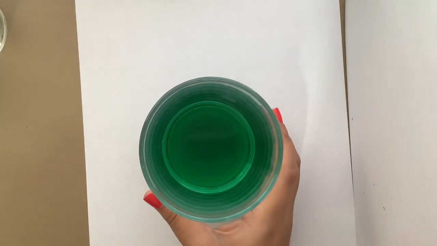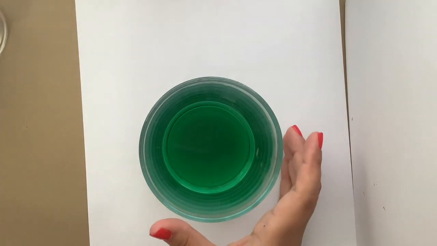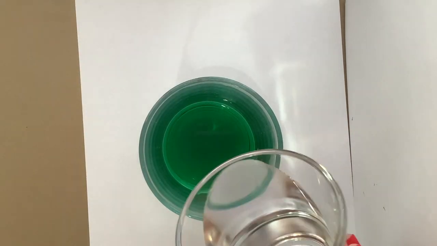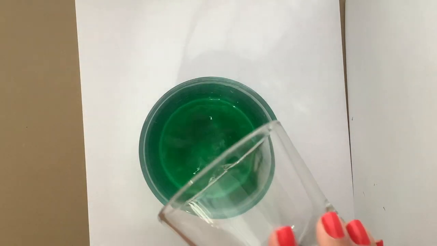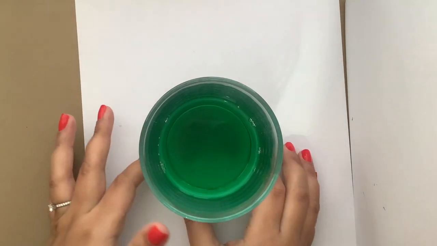One way that I could dilute the solution is by adding more solvent. So I have here another glass of just water. I'm gonna add more water to my solution. And now I have diluted my solution.